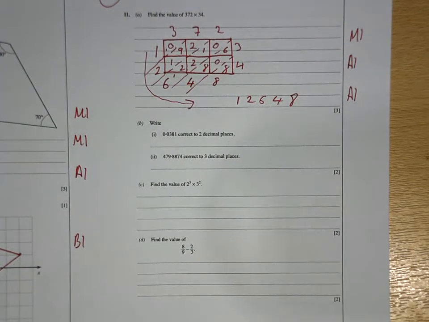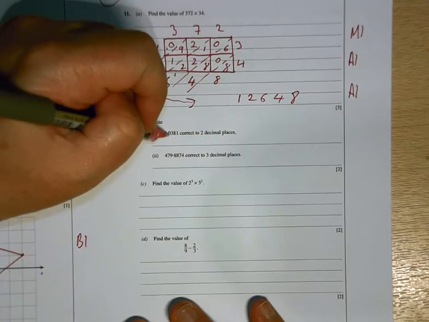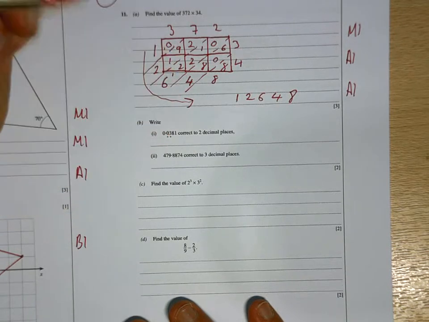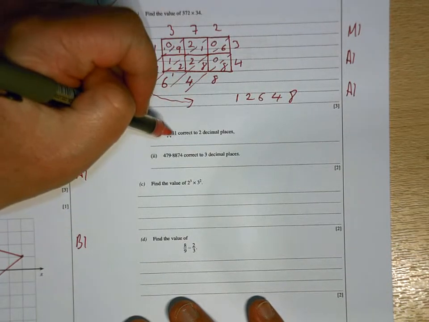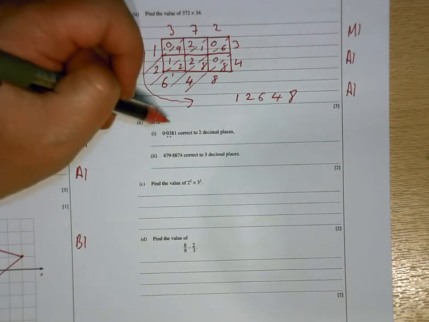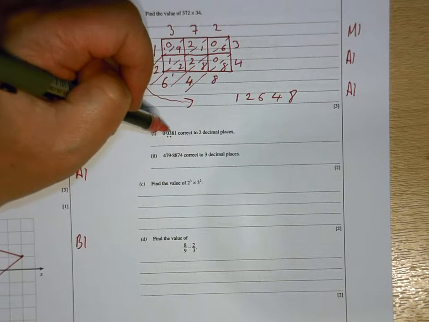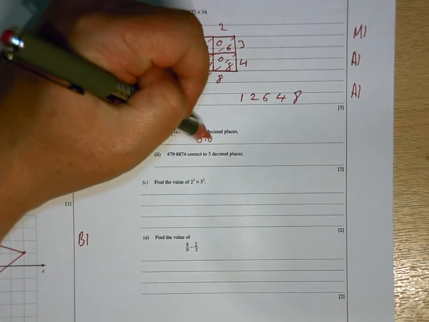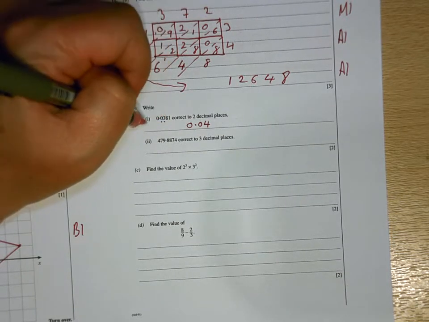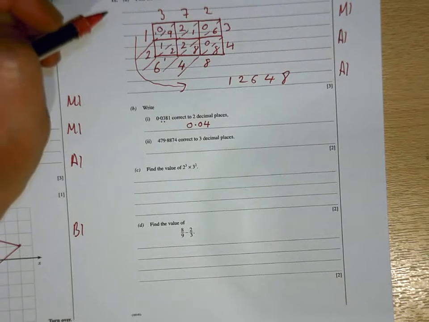Write down 0.0381 correct to 2 decimal places. So when you're working to decimal places, the decimal places are the numbers after the decimal point. So the 2 decimal places would be that one and that one. And then you look at the next one along. This answer is either going to be 0.03 or 0.04, depending on the next digit. Because the digit is 5 or higher, it's actually closer to 0.04 to 2 decimal places. If that 8 had been a 4, then it would have been closer to 0.03.